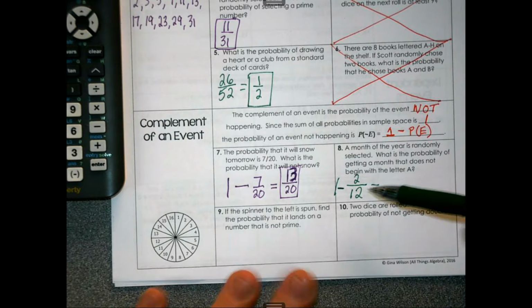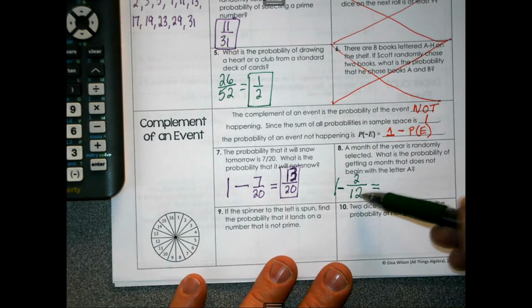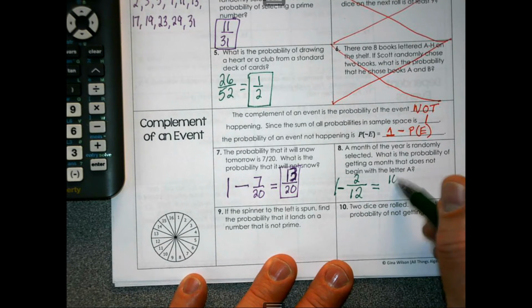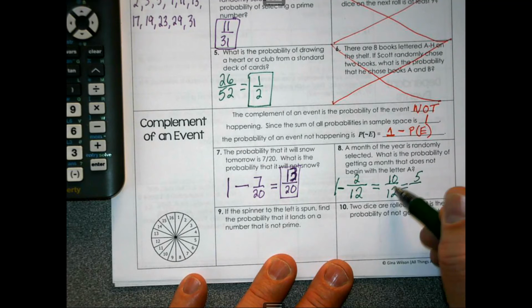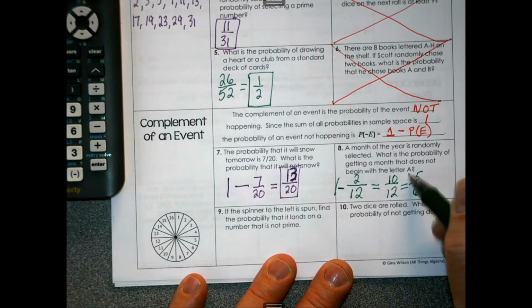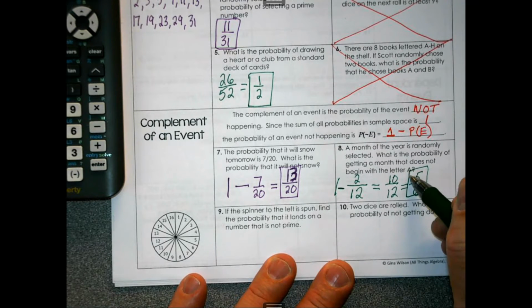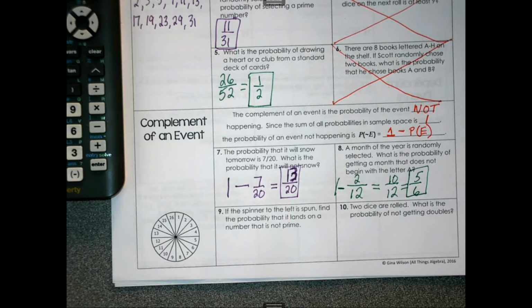And if you use my handy cheat shortcut, 12 minus 2 is 10 twelfths. And reduce. 2 goes into 10, 5. 2 goes into 12, 6. Or you can use your calculators.